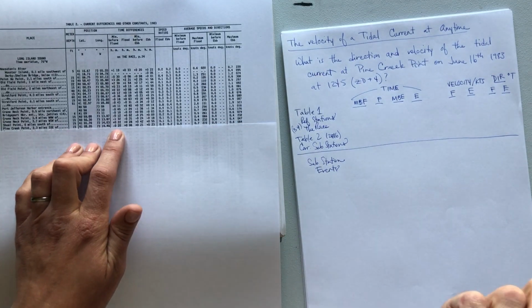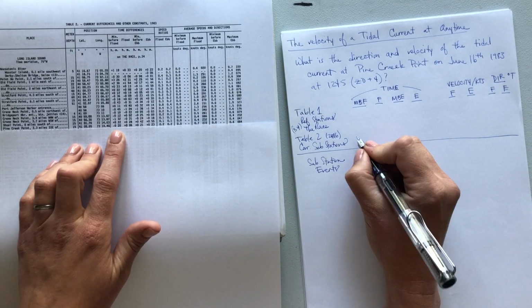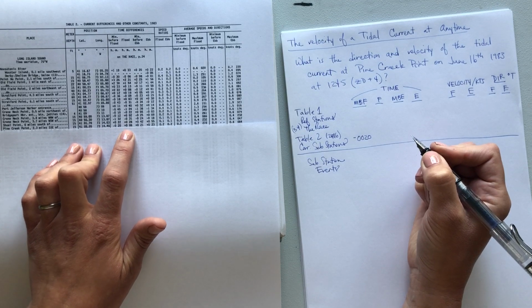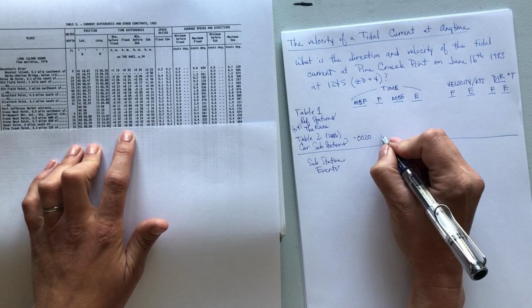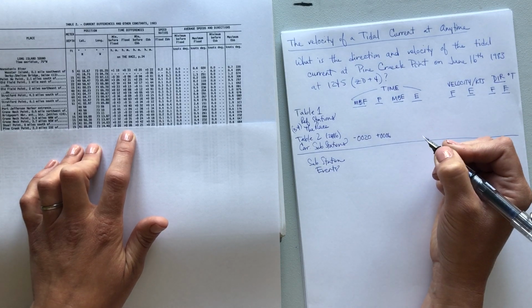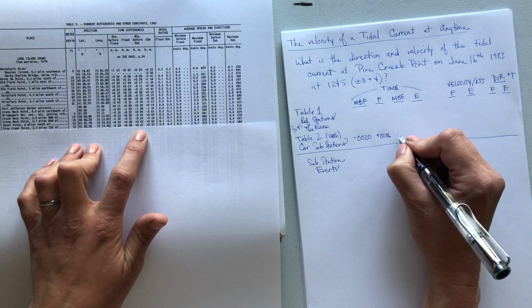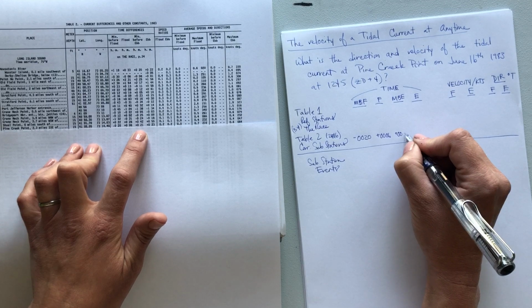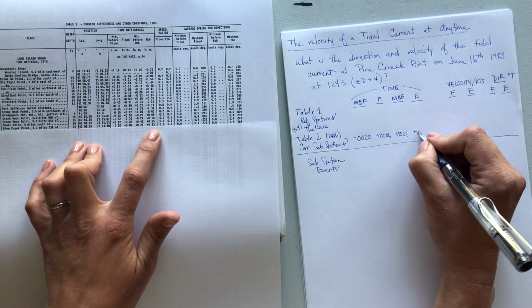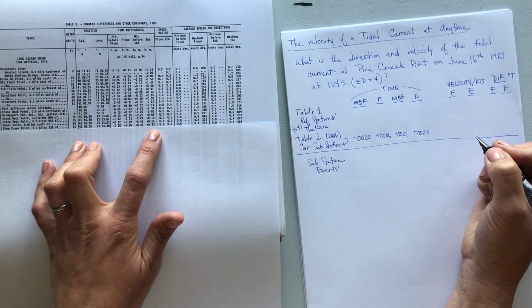I have to subtract 20 minutes on the min before flood, so minus 0, 0, 20. I have to add 6 minutes to the flood for the reference station, so plus 0, 0, 0, 6. Minimum before ebb, I add 21 minutes, plus 0, 0, 21. For the ebb, I add 23 minutes, plus 0, 0, 23.